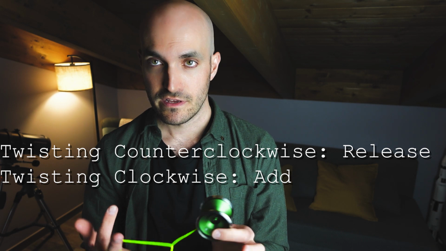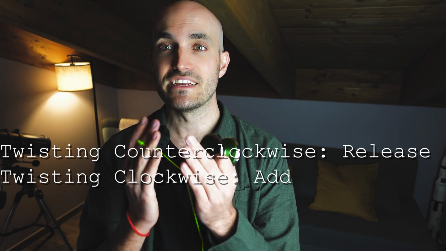Before learning how to release torsion, we want to make sure we can identify if the torsion is positive or negative. If we need to release torsion or to add more torsion, take the two ends of the string together and watch it twist. Watch it from the top. If the string is twisting counterclockwise, it means that you need to release torsion.